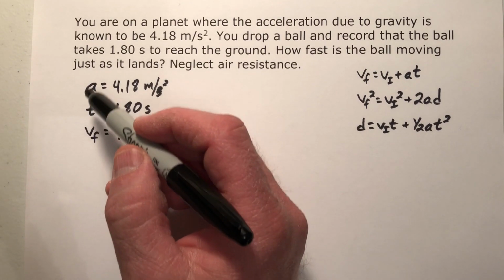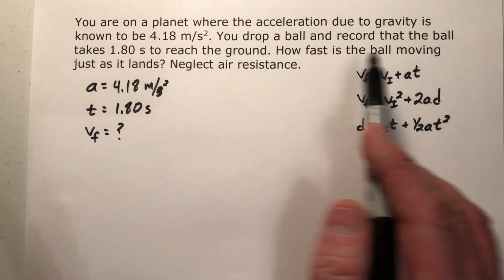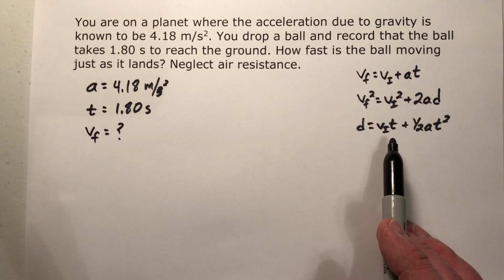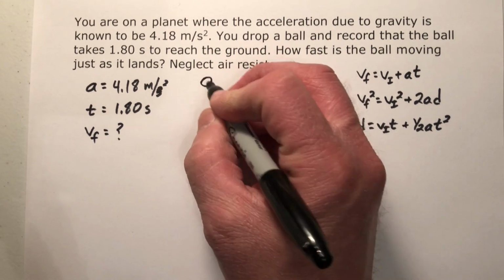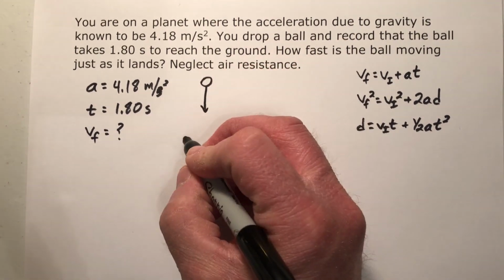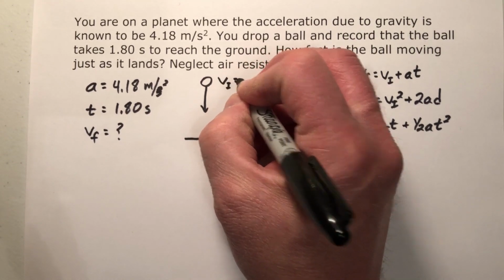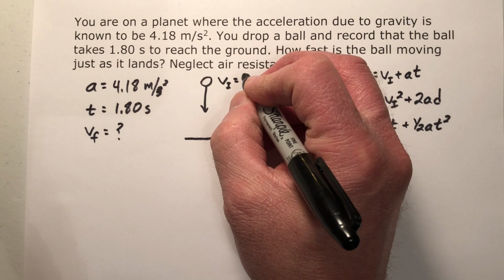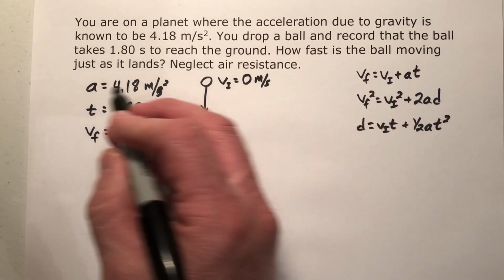So we have three variables here, and they're not going to match up to any of these equations because we need to have 4 variables. Each equation has 4 variables. But if we draw a picture, this is what we know. The ball starts here and we drop it. It's going to fall. So what is the ball's initial velocity? It is 0 because this is dropped from rest. So now we have our 4th variable.